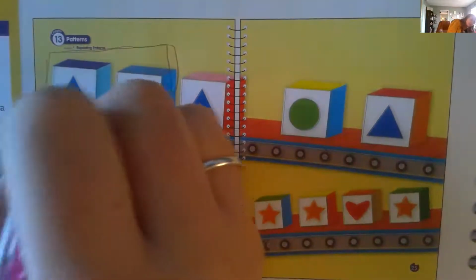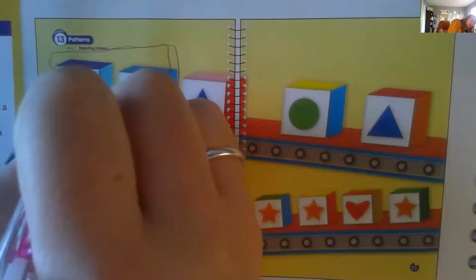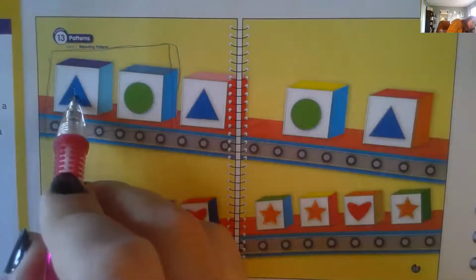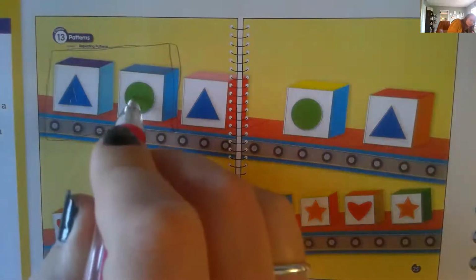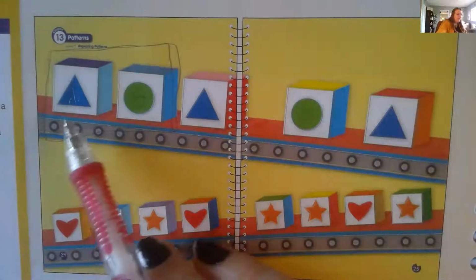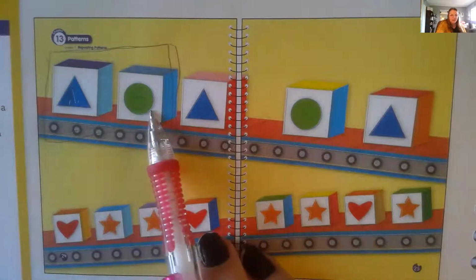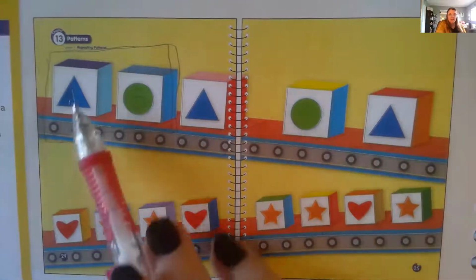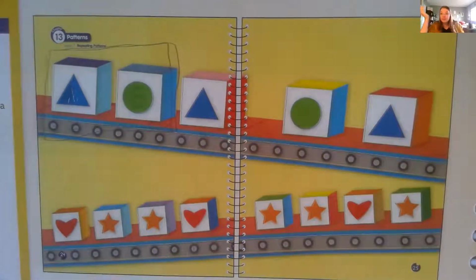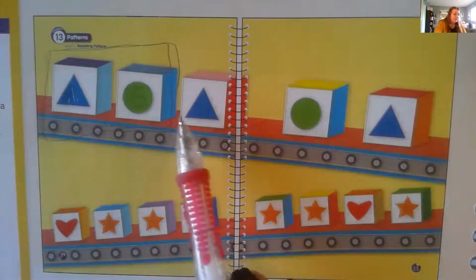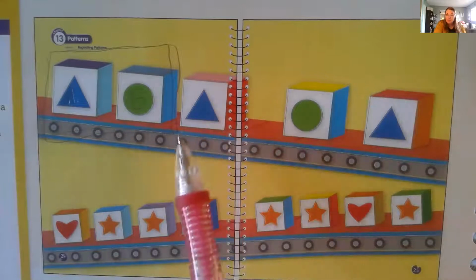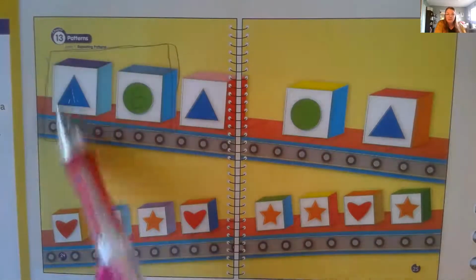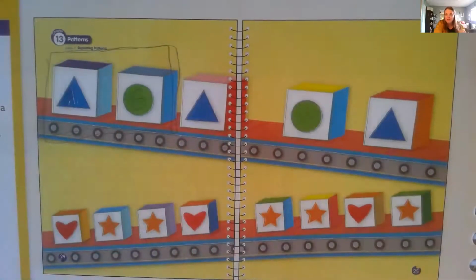So let's name the triangle A and the circle B. So we have A, B. What's going to come next? A, right? So it starts over. So when it starts over, we know that this is a pattern unit.